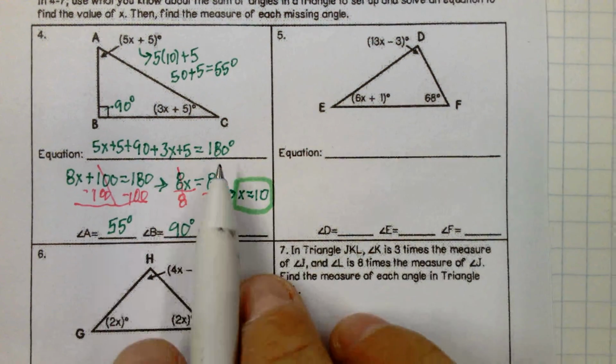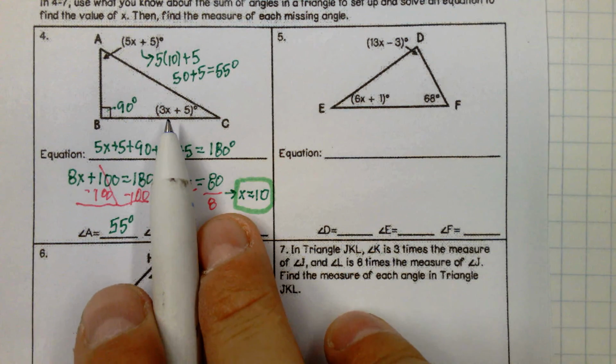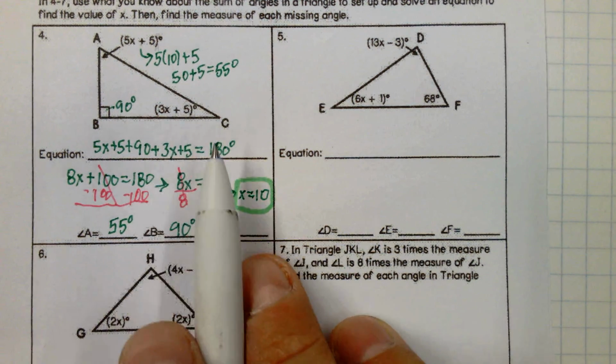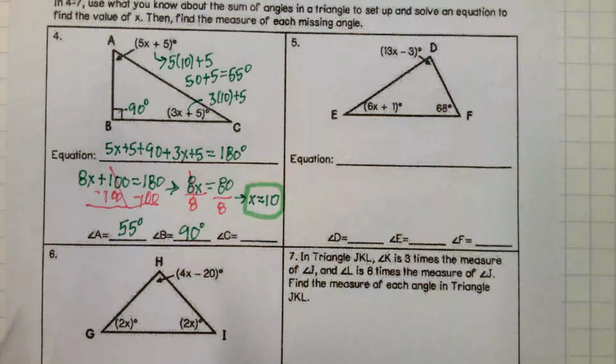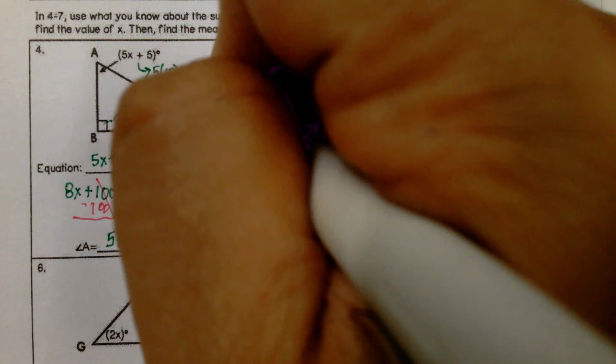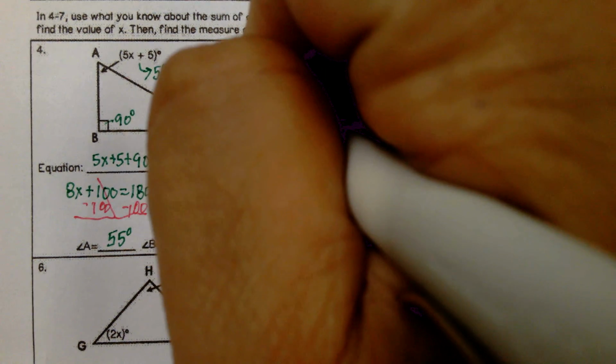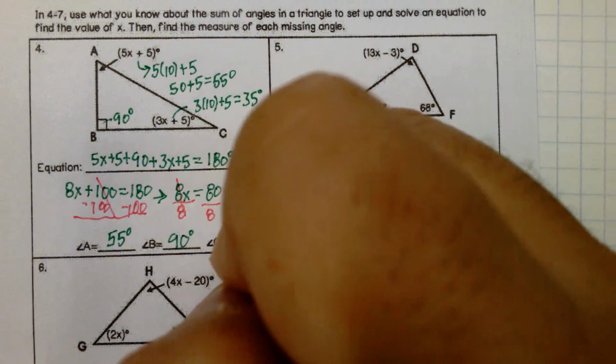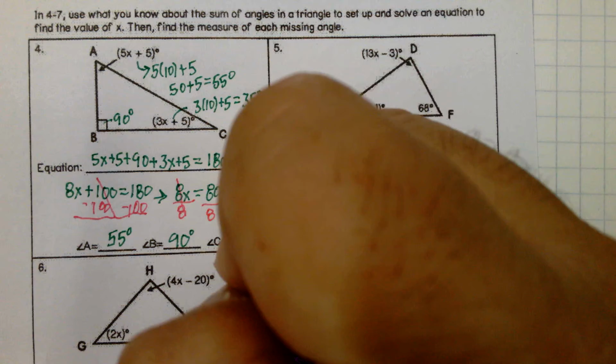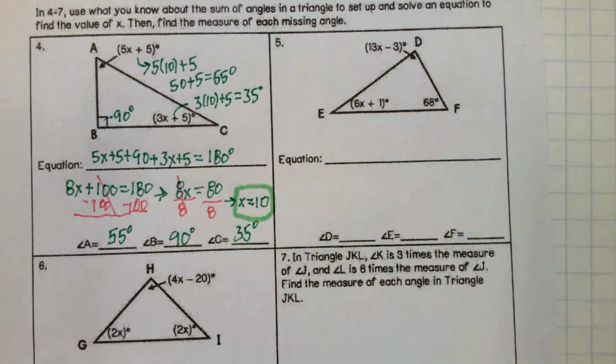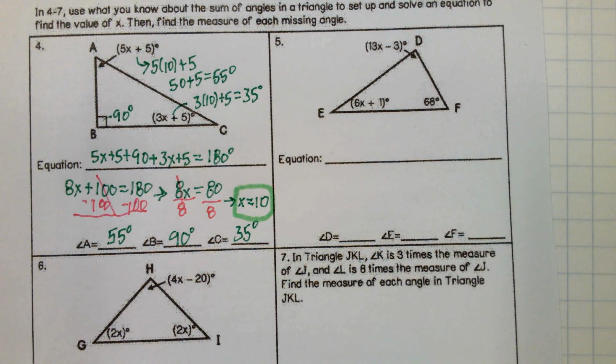And then do the same thing here. It's 3 times 10 plus 5. So that's 30 plus 5, so it's 35. Boom. We got our answer. Okay. Any questions?